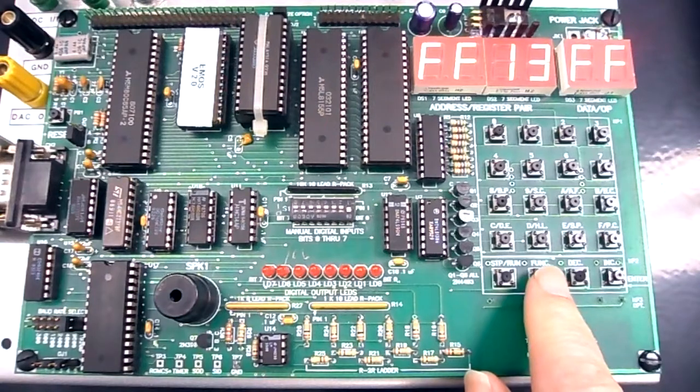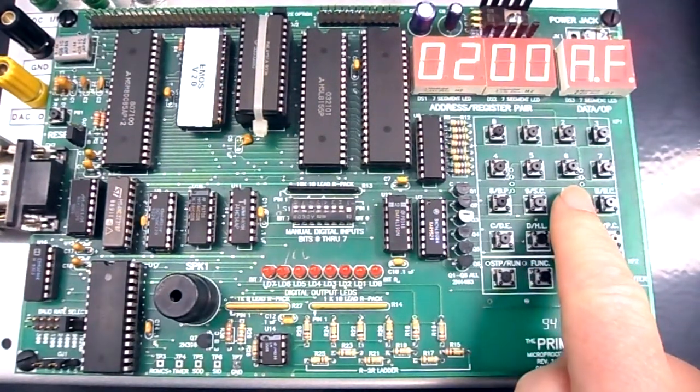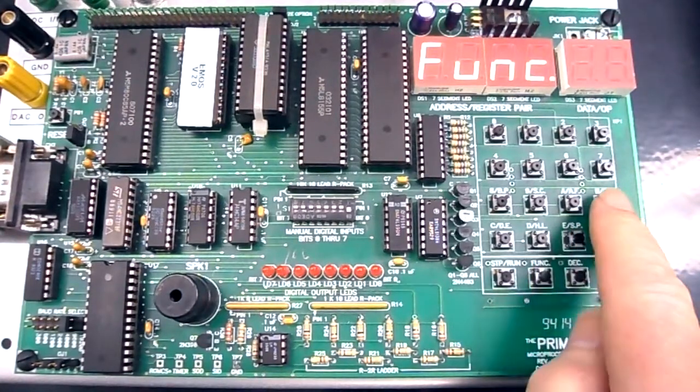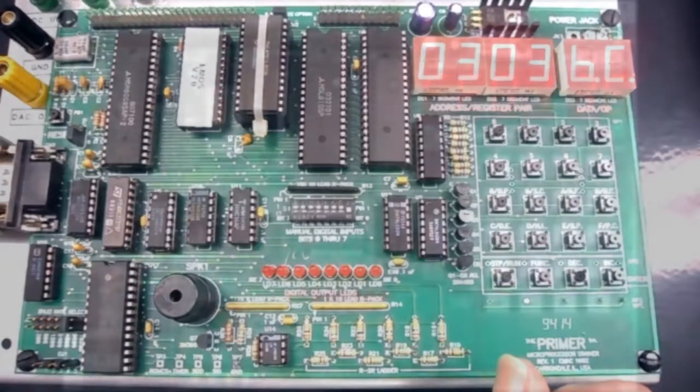So if I check the registers, A has the 2 in it, and B and C both have the 3 in it as before. But by putting the breakpoint in there, we've actually checked and made sure that the program is actually doing what we'd asked it to do.